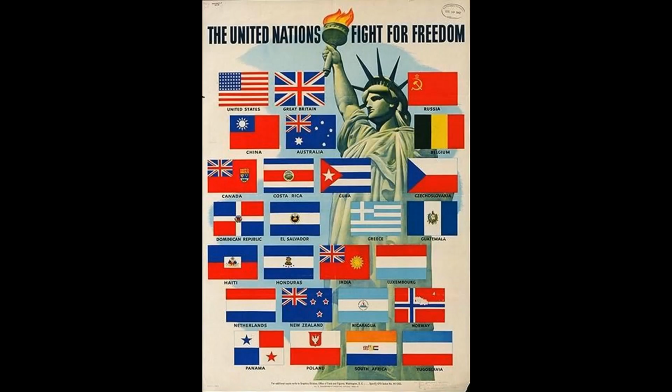Soon after the United States formally entered the war on December 8, 1941, Roosevelt and Churchill met at the White House for the Arcadia Conference to update the war strategy. Roosevelt promoted the idea of a United Nations and insisted this term be used when referring to the Allies. This is a poster created in 1942 by the U.S. Office of War Information, showing the 26 members of the alliance.